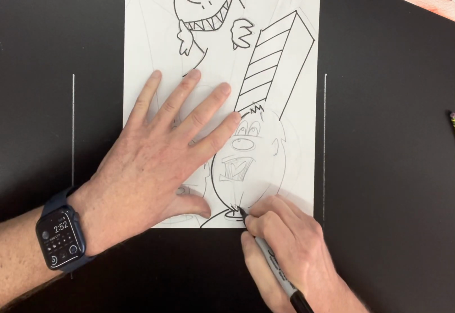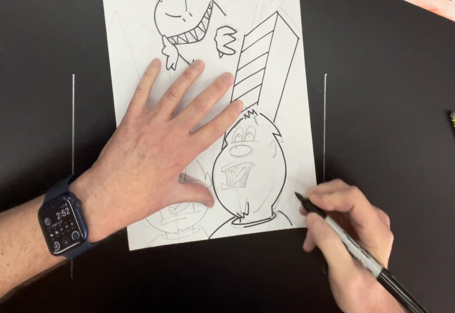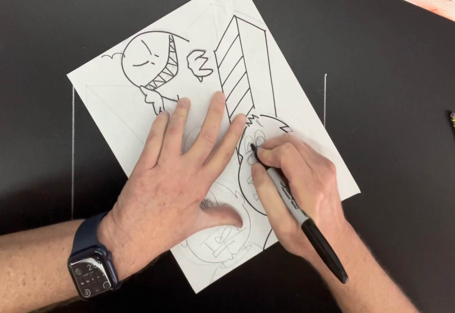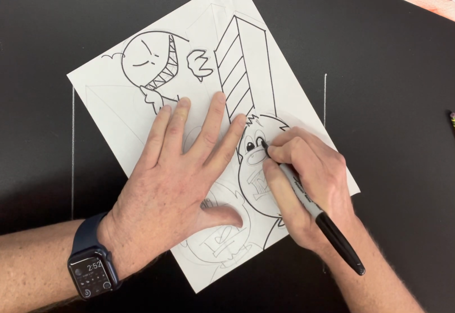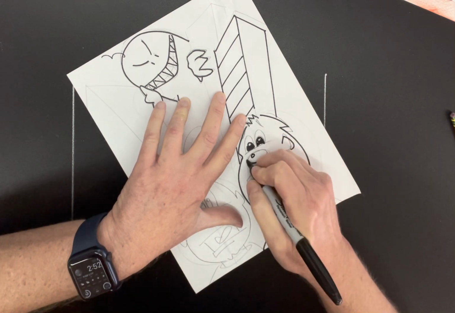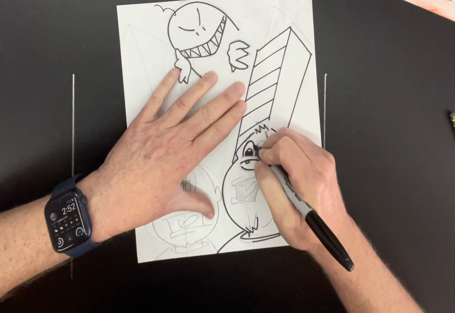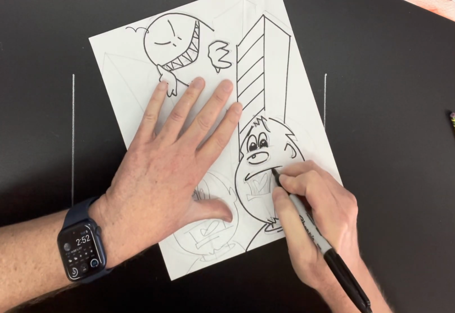So let me figure out what else I might do to this to improve it. I think I'll go ahead and put some darkness in the eye there to really make that light shine. There's his nose. There are his very concerned brows.